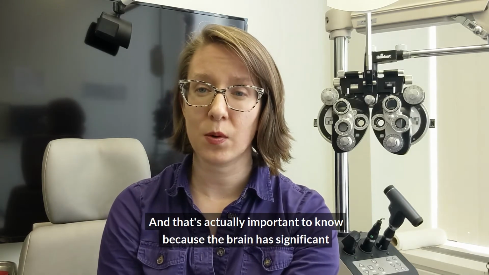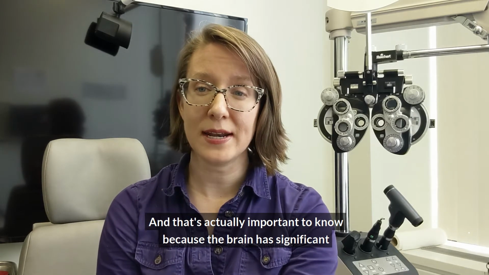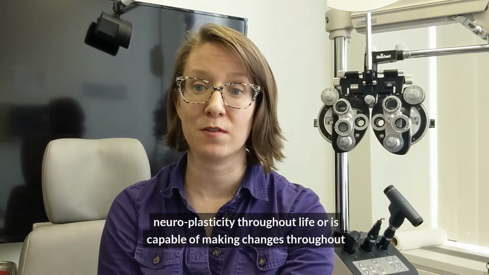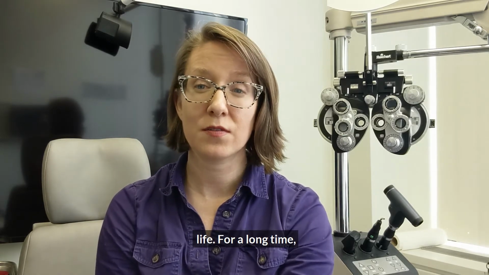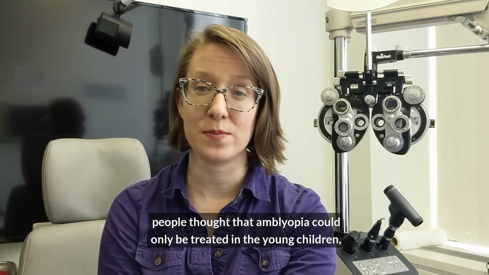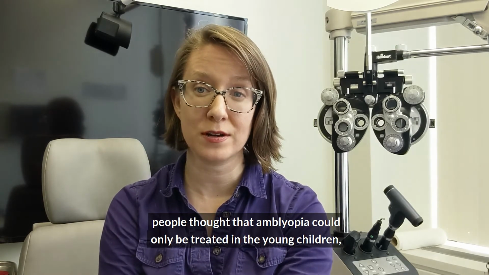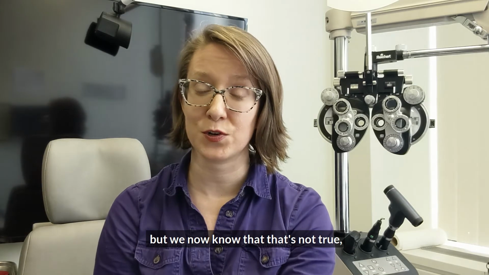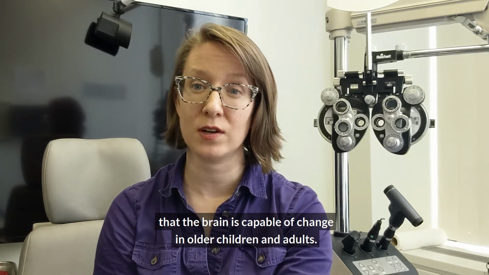And that's actually important to know because the brain has significant neuroplasticity throughout life, or is capable of making changes throughout life. For a long time, people thought that amblyopia could only be treated in young children, but we now know that that's not true and that the brain is capable of change in older children and adults.